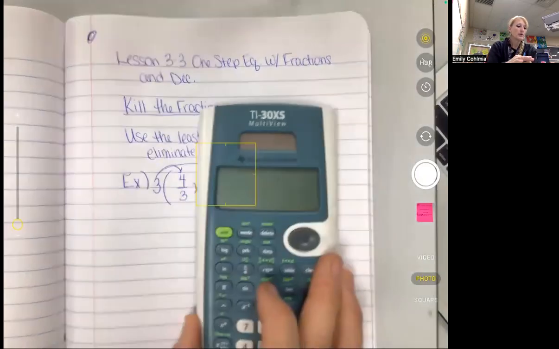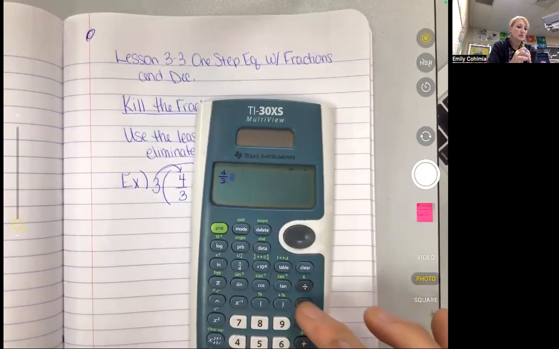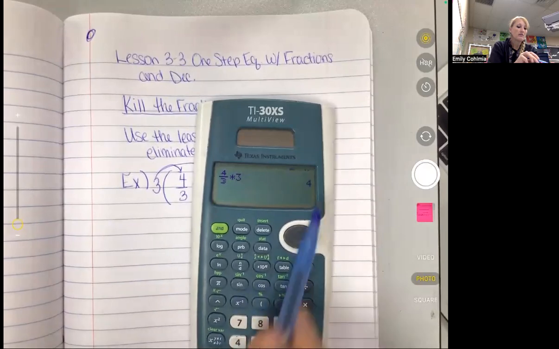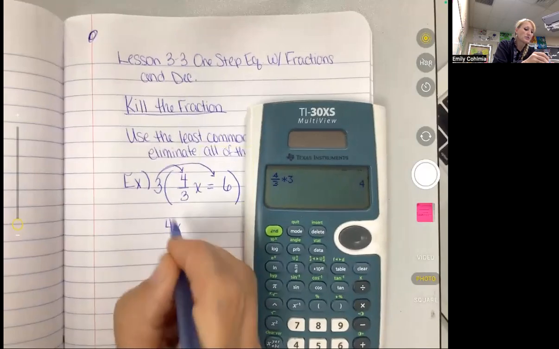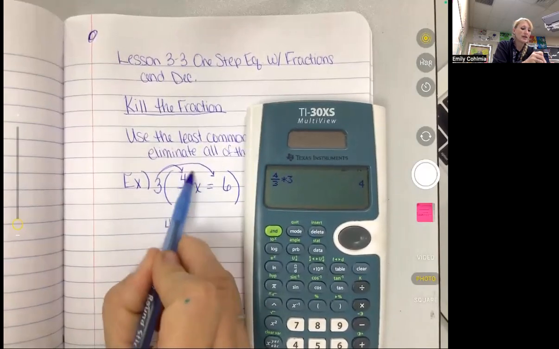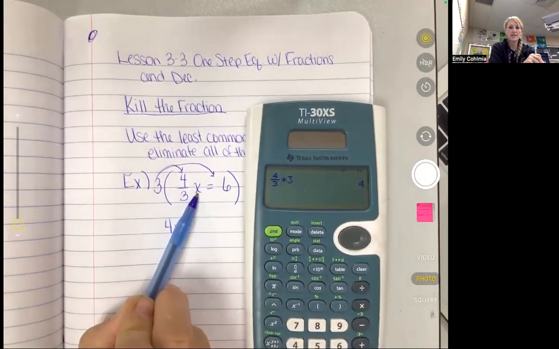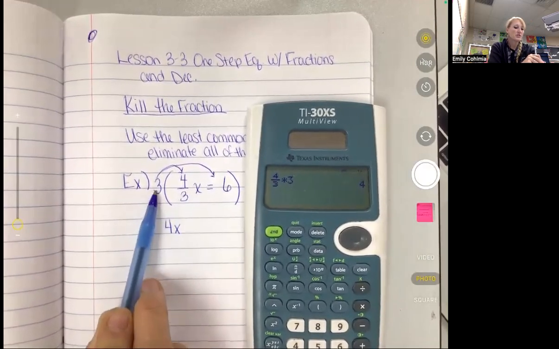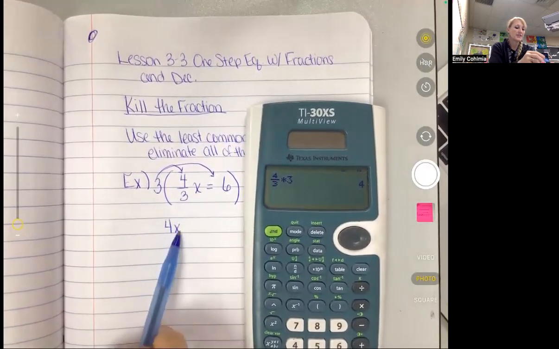So in our calculator, we're going to multiply 4/3 times 3, or 3 times 4/3, these two together, and we get 4. So this is going to become 4x. So we're multiplying 3 times this whole thing. We just put in these because we can't put the x in the calculator. It will just identify it as 0 because it doesn't know what x is. So we just have to put these two numbers in, figure out what they equal. They equal 4, and then we just drop the x down.